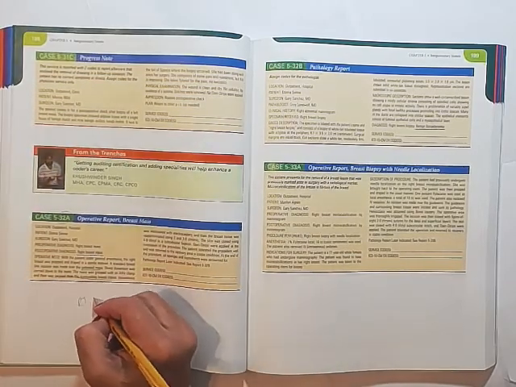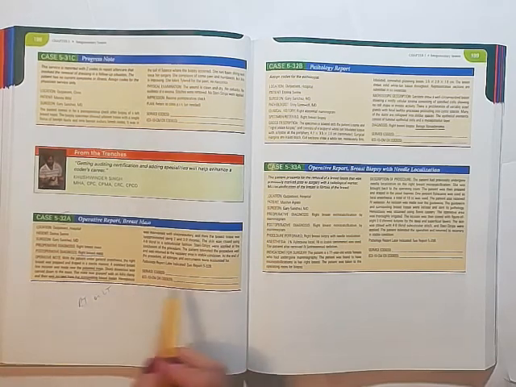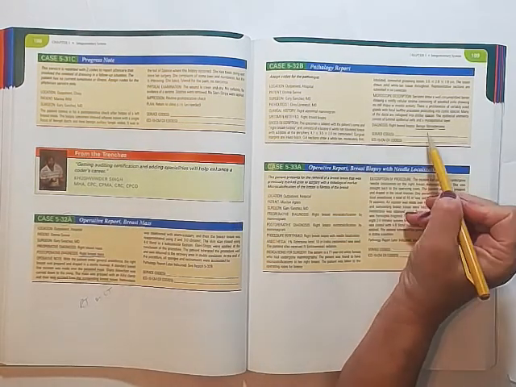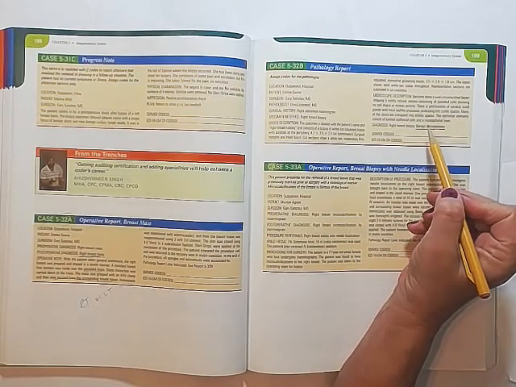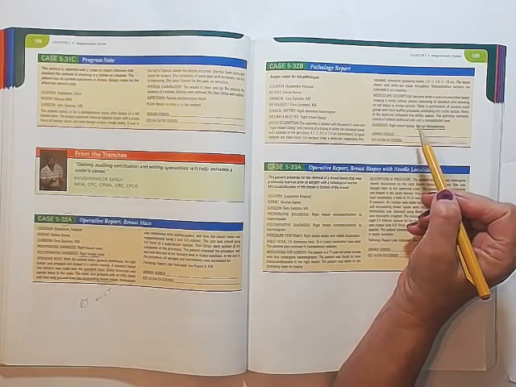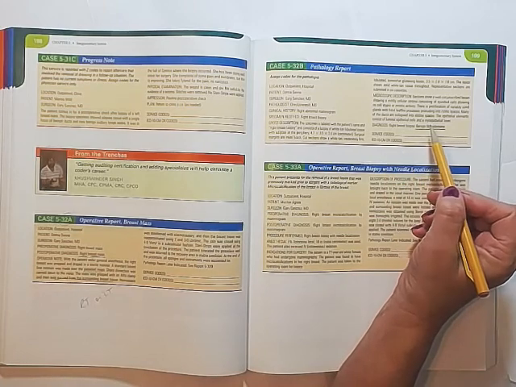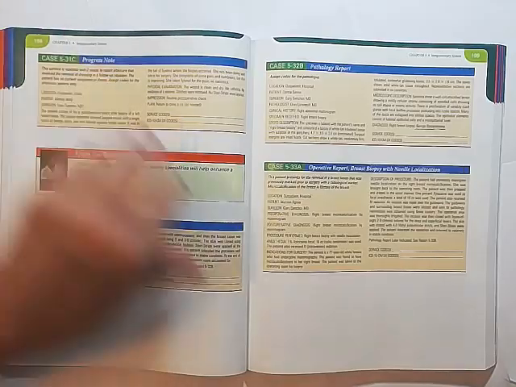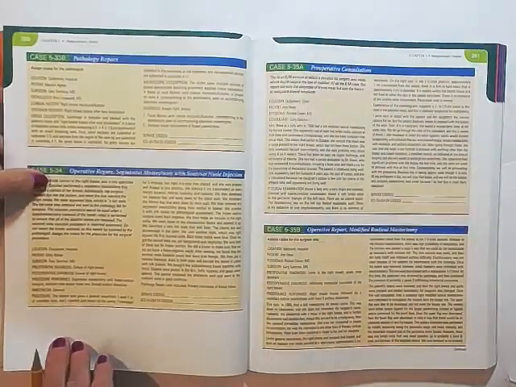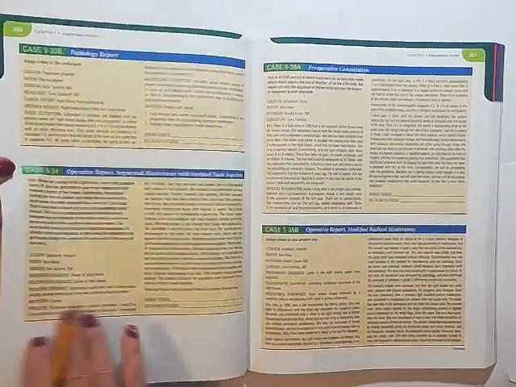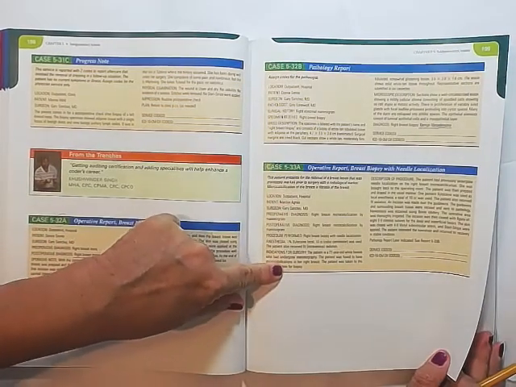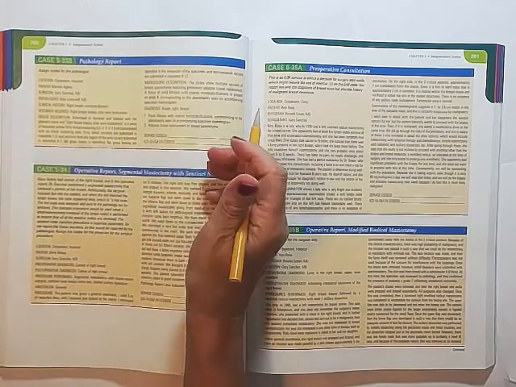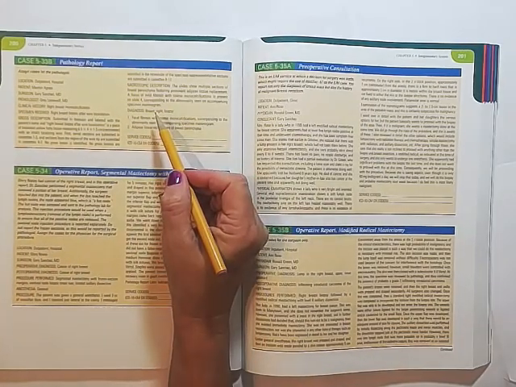Remember to use a right or a left for your breast because we have mirror images. Your path report's going to have your leveling of that tissue. Remember, the tissue going in is a breast mass. 33, this is going to be another breast with needle localization. And then pathology of that.